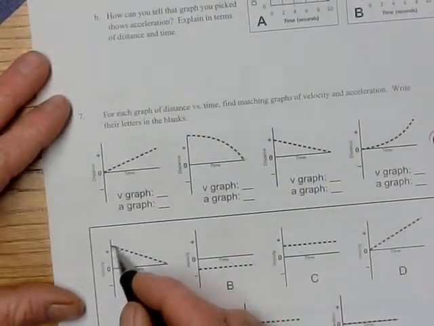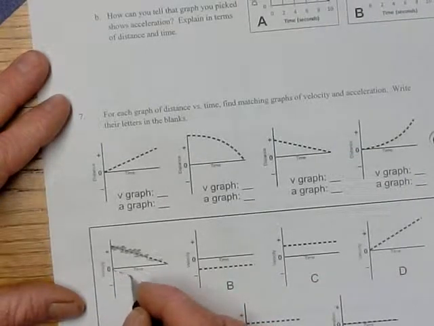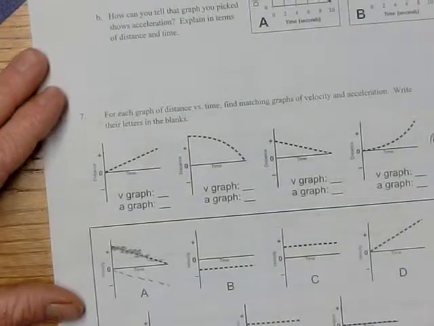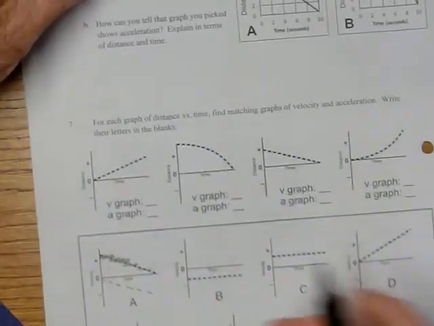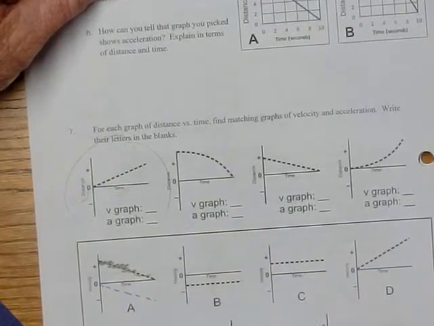So let me fix this. I mentioned in my classes that I messed up on that. This should be going down. All right. So what you do is you start with a graph of distance versus time.